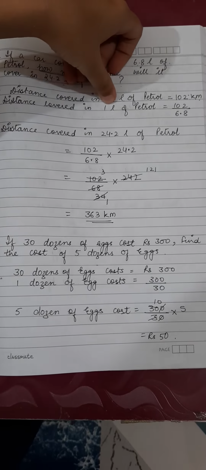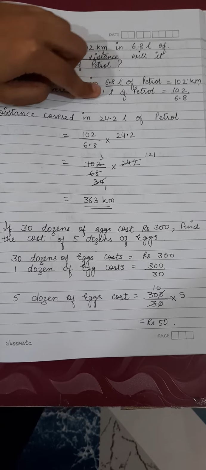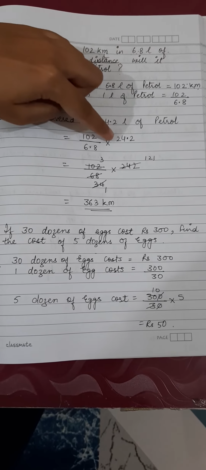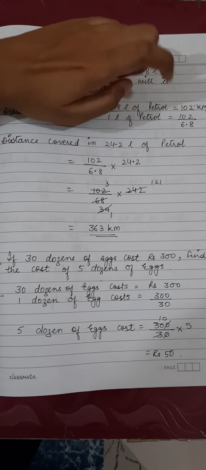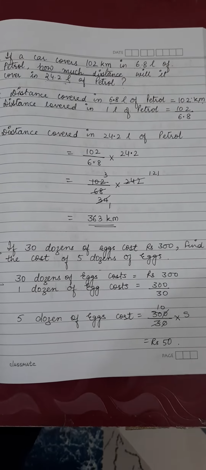Firstly, find for 1, then you have to find for many. For 1, divide. For many, multiply the same number. Okay. Now let's move to question number 3. Question number 3 is the easiest one out of these 3. If 30 dozens of eggs cost rupees 300, find the cost of 5 dozens of eggs.